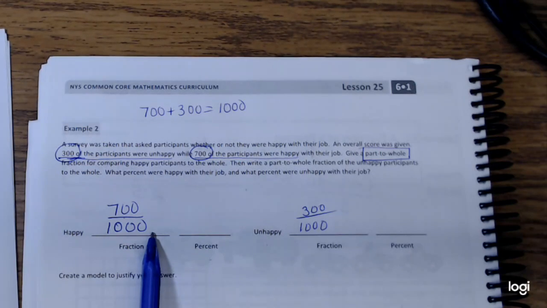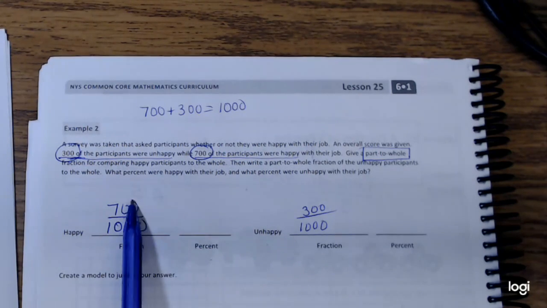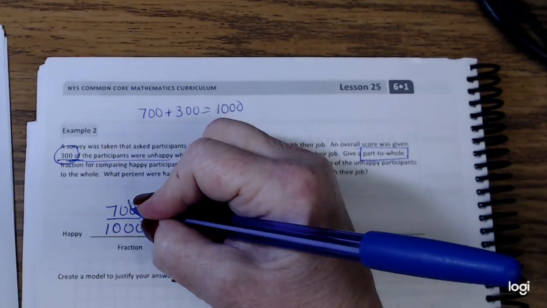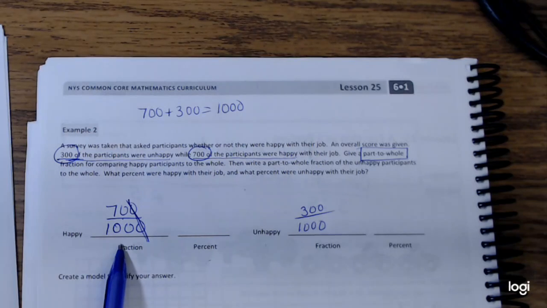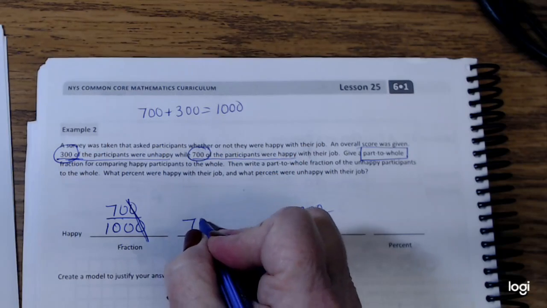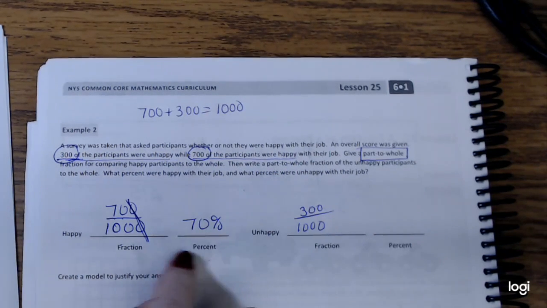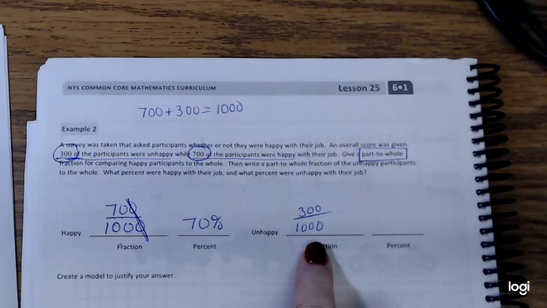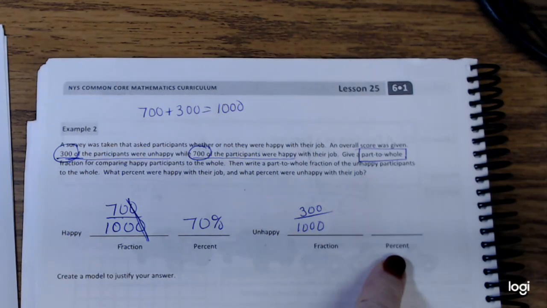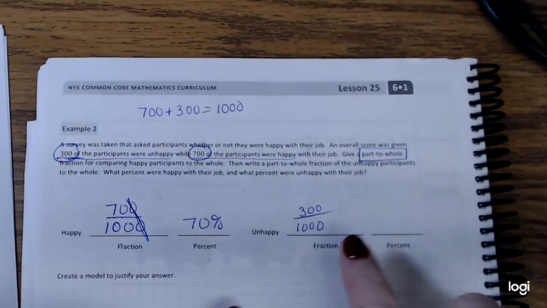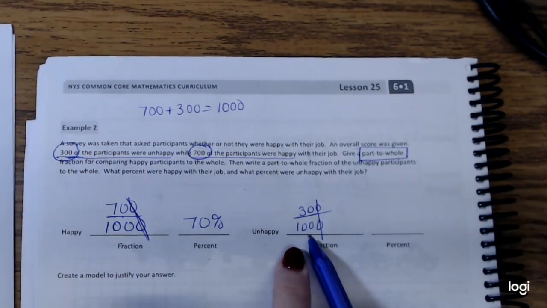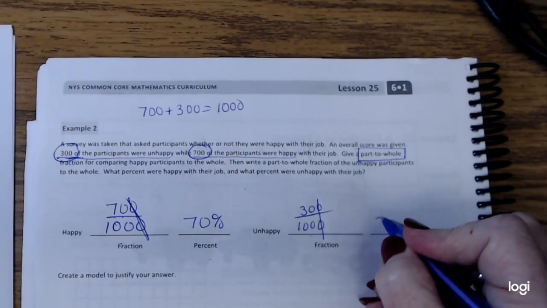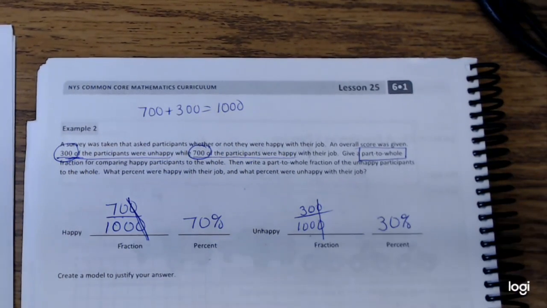But I noticed a little trick. The rule is if I cancel out these zeros like this, I now have 70 over 100. There's my 100, so my percent is going to be 70% of the people were happy. What am I going to do over here to make the percent? Percent goes over 100. If I cancel out these zeros like this, I now have 30 over 100, so my percent is 30%.